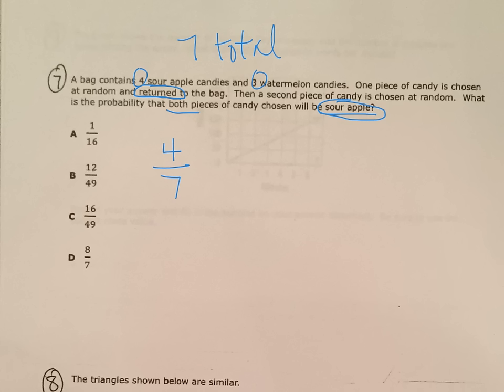Okay, now it says to do it a second time. They're both independent because you returned the candy to the bag, so it's like you starting all over again. So what is the probability of pulling another one? It's 4 out of 7. Okay, so remember on combinations you multiply. So 4 times 4 equals 16, and 7 times 7 equals 49.